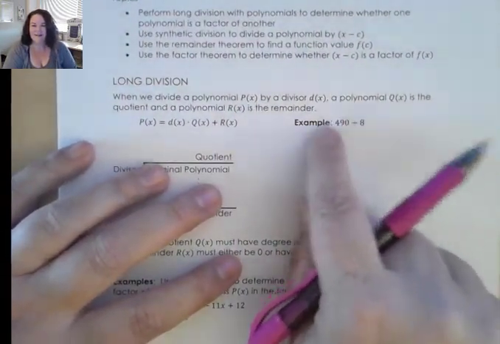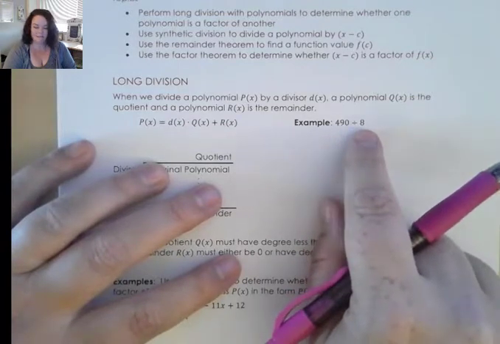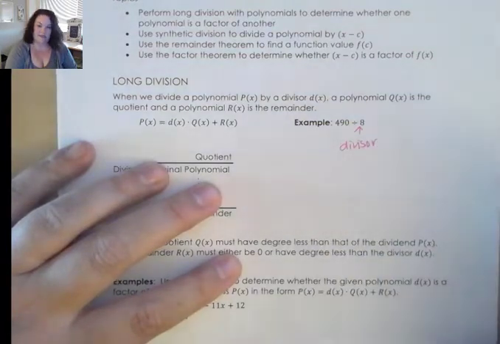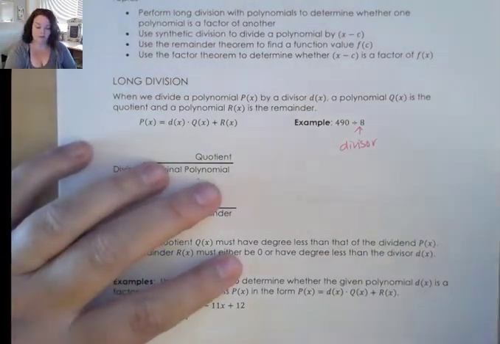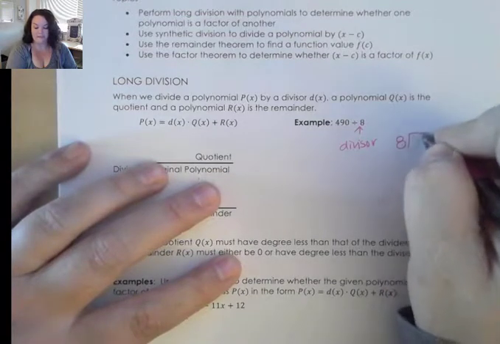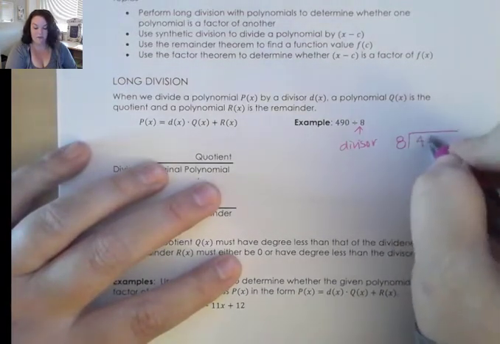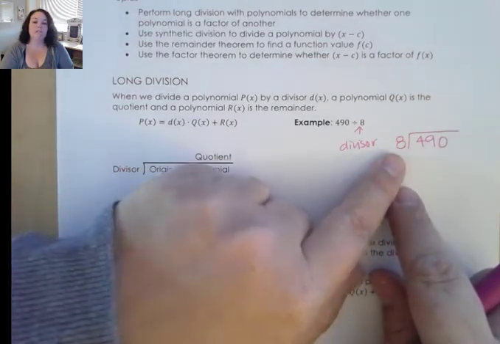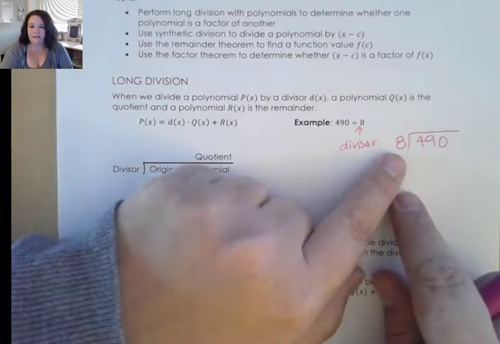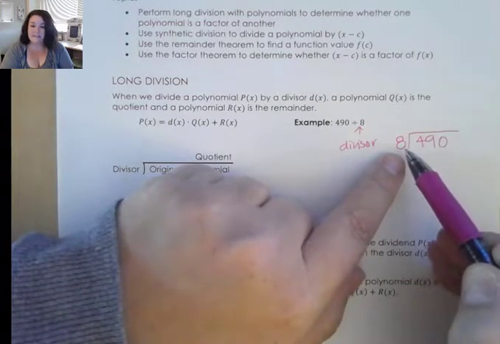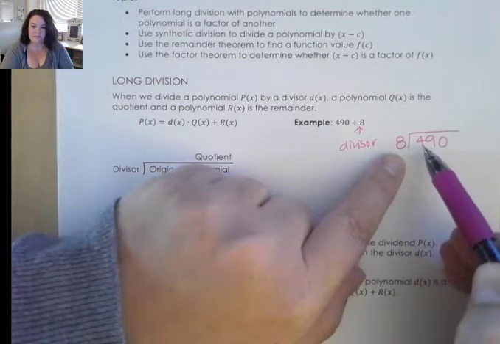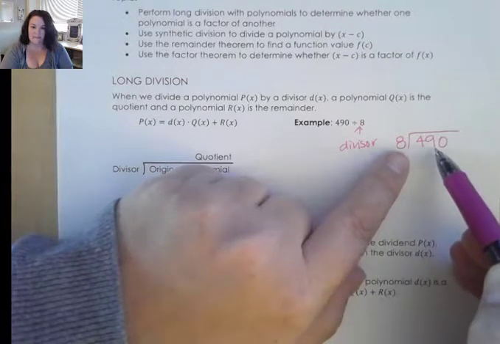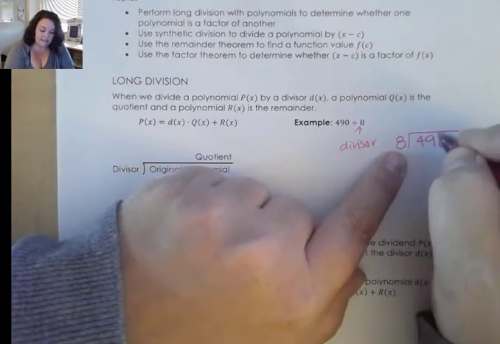If I wanted to do 490 divided by 8, that means that 8 is my divisor, and then I'm dividing it into 490. So I would write my 8 outside the division house, and I would write 490 underneath my division house. Then I look at how many units I have here. I have 1 unit, I just have an 8. So if I have a single digit, that means I start with the first single digit. Does 8 go into 4? No. So I scoot over to the next one. Does 8 go into 49? Yes. It goes in 6 times.